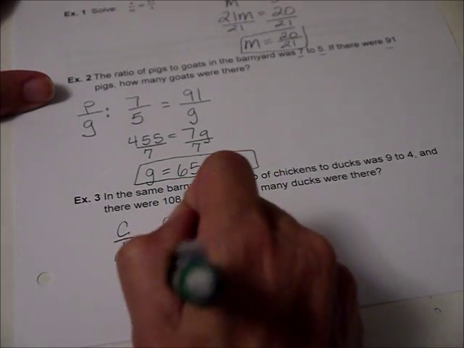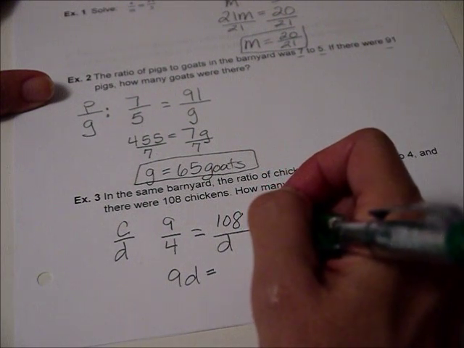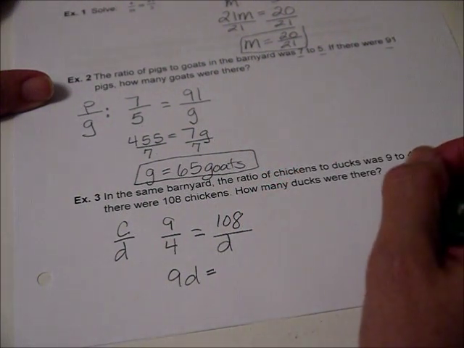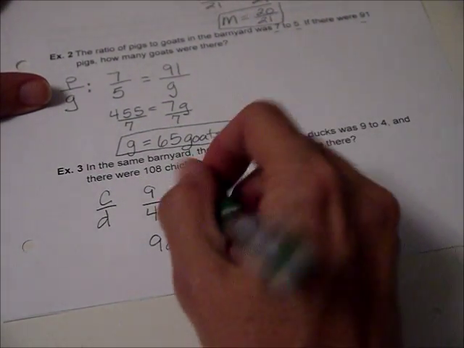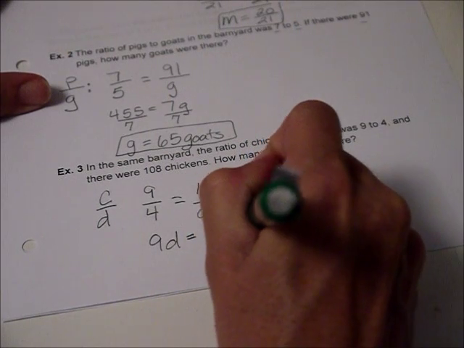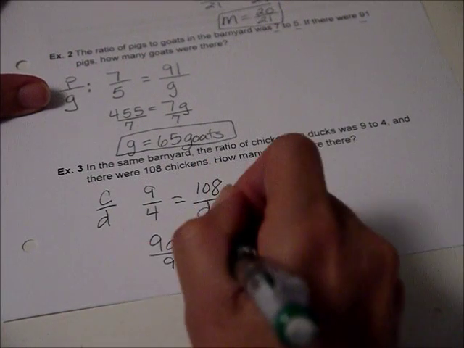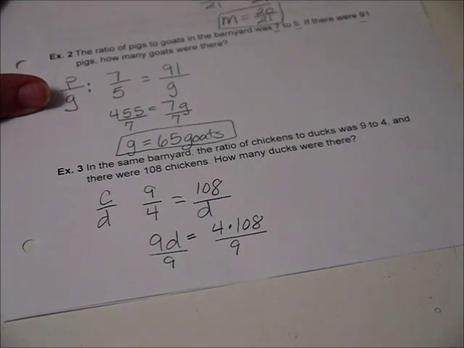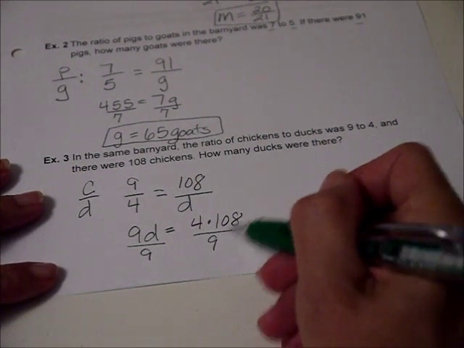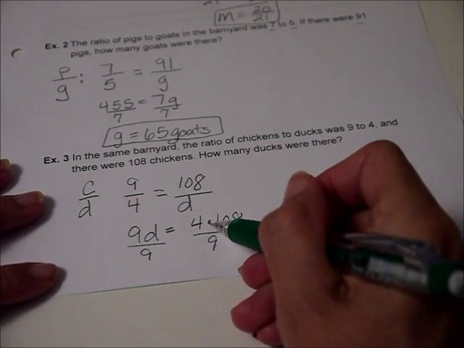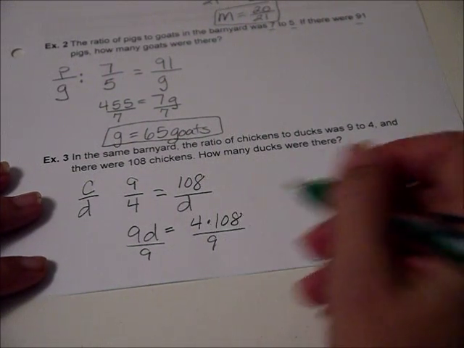So what we get now is 9D equals 108 times 4. Now 108 times 4, they didn't do that for me. What they did was this. I'm going to show you a trick. They did not do 108. They left it like this. Okay? And then, instead of calculating that, they're like, let's divide that by 9. Here's why we want to do this. We can simplify this fraction here and multiply it by 4, saving us the trouble of multiplying 108 times 4.